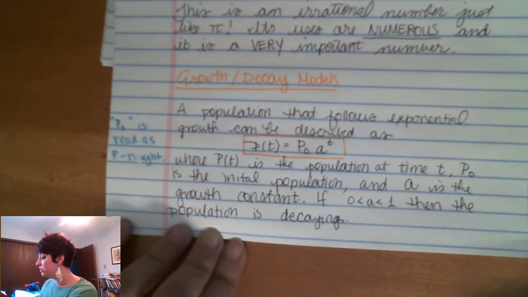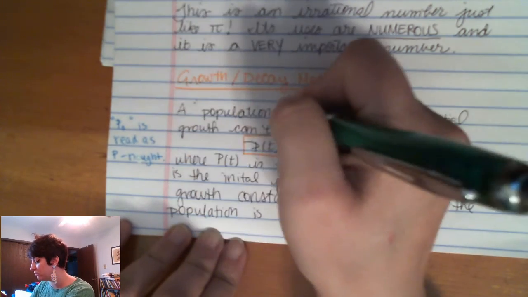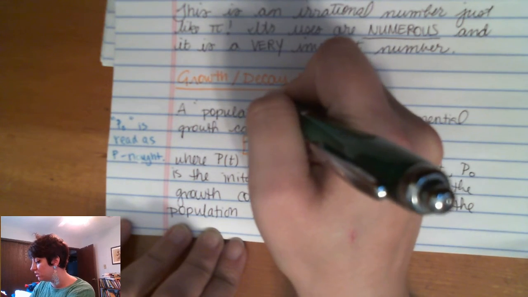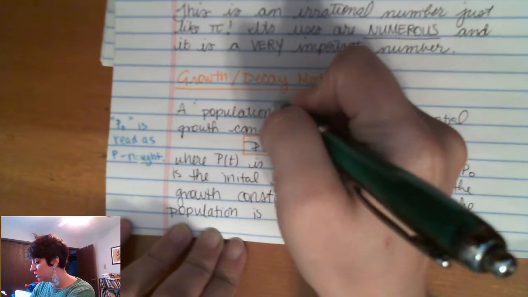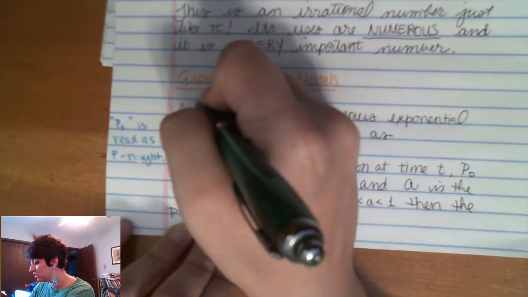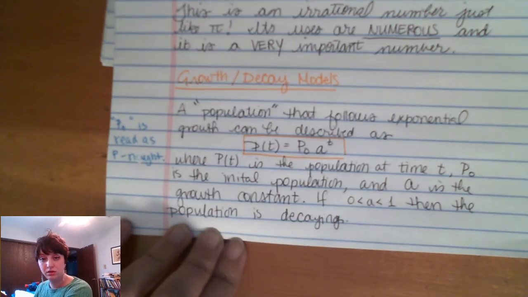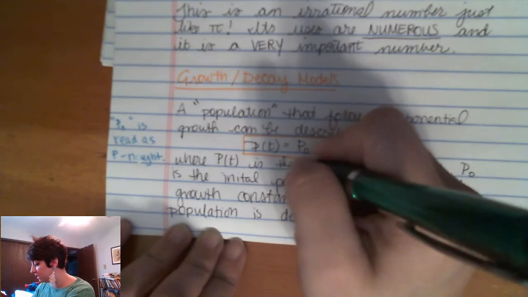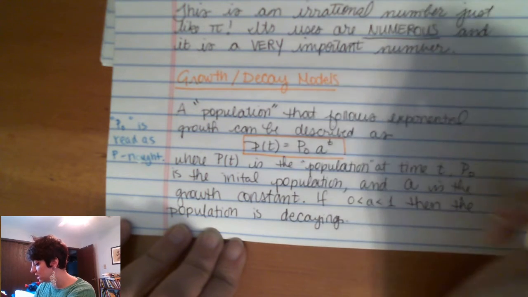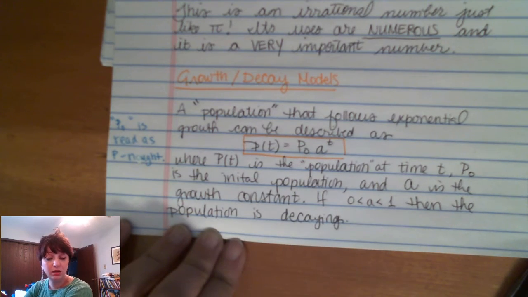Okay, now I use the word population here very loosely. Population doesn't mean people. It doesn't even mean living things. It could be atoms in a sample.